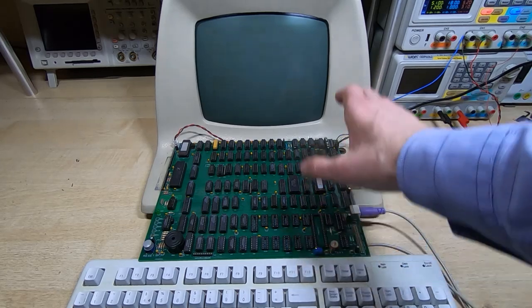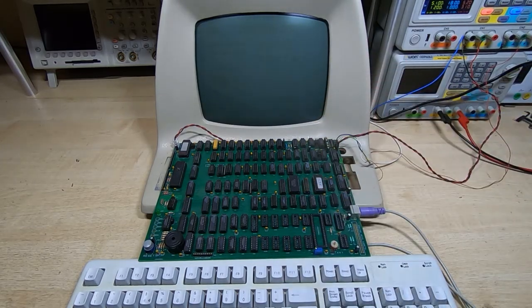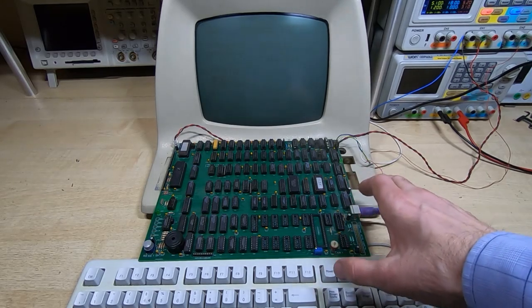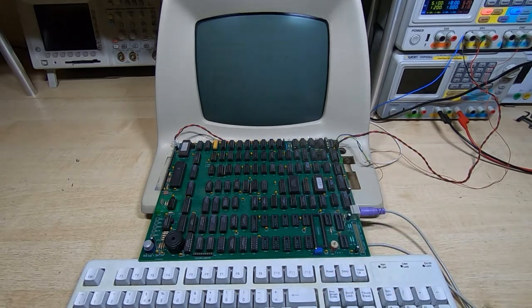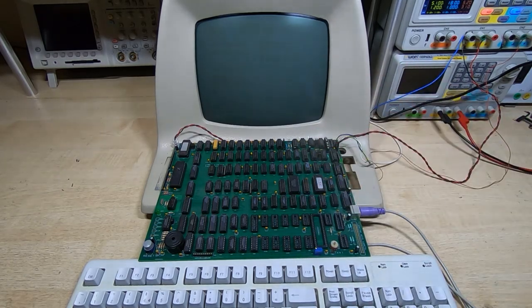Okay, I've got the board connected to the monitor, got the keyboard plugged in, we're hooked up to the power supply, and this is again the first power up with the monitor connected. I thought you'd be interested in seeing it, warts and all, so you'll see what I'm seeing. Hopefully it will come up and we'll see the logo.